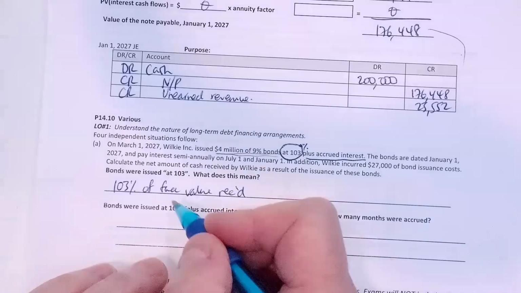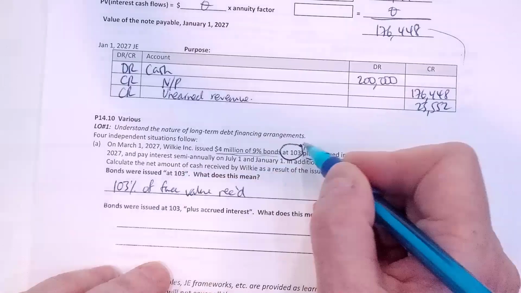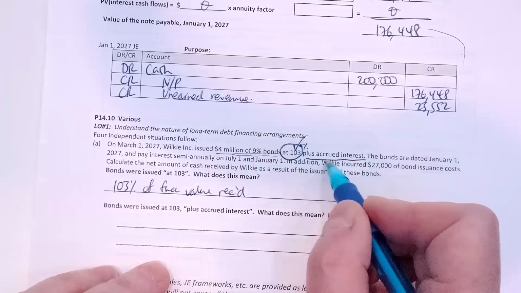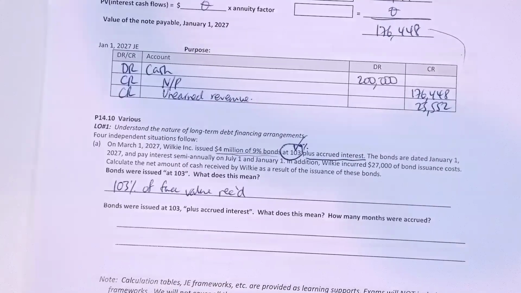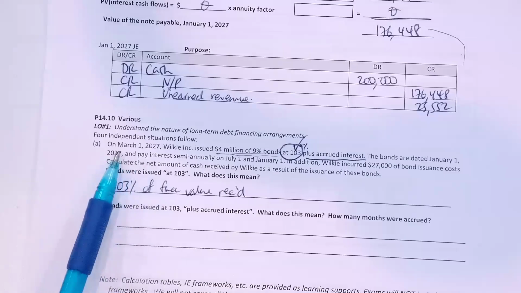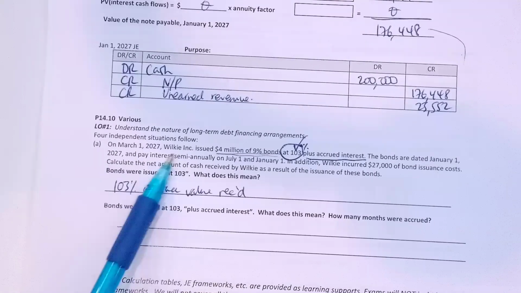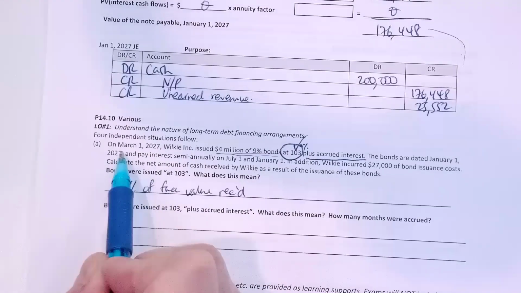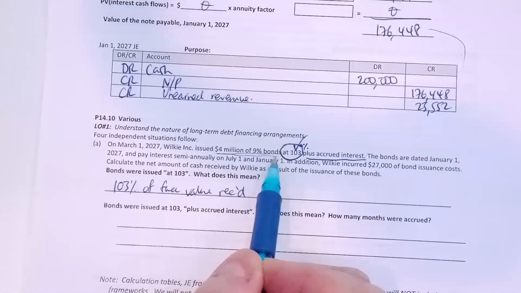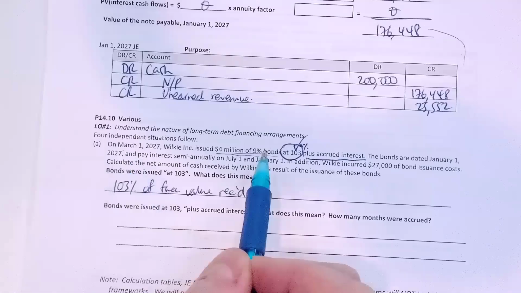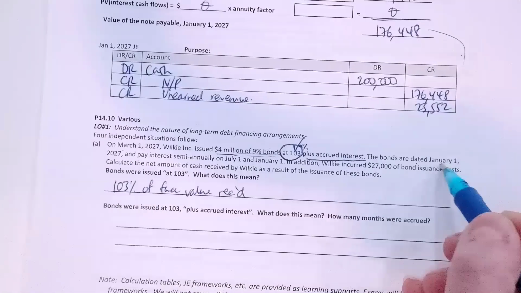Okay, so we got that part. Plus accrued interest. What does that mean? These bonds are maybe a bit unusual. On March 1st, they issued bonds dated January 1st.